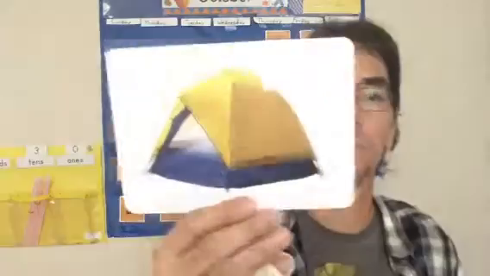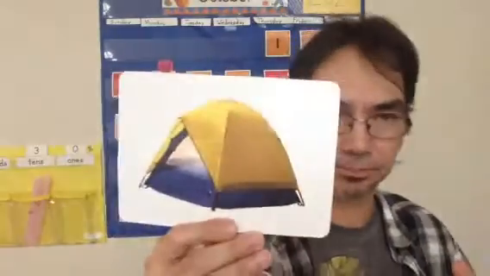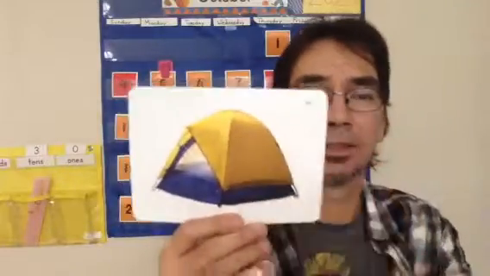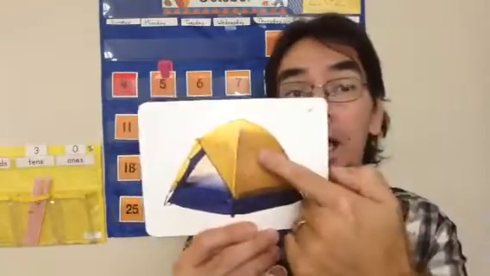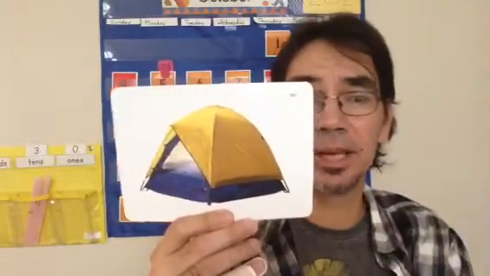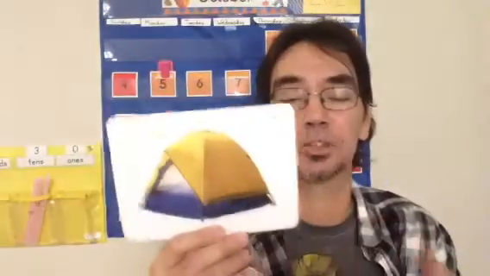Okay. Now this one's got a couple different colors. So, but I'm just going to use one of them. Okay, I'm going to use this. This is a yellow tent. This is a yellow tent. What describes it? The color yellow. It tells us what color it is. Yellow tent. That is an adjective.